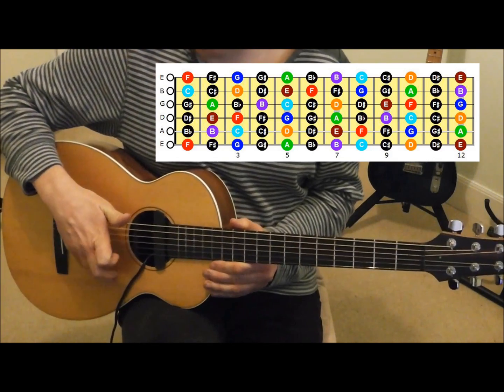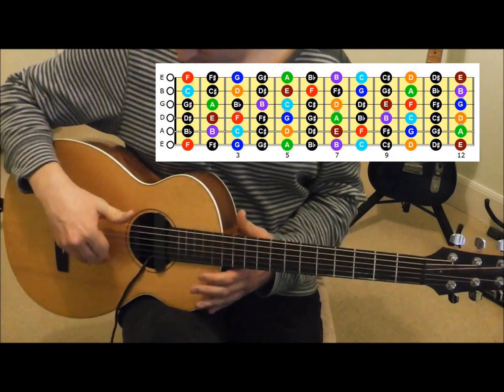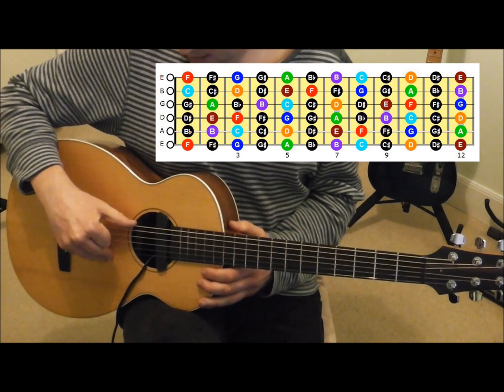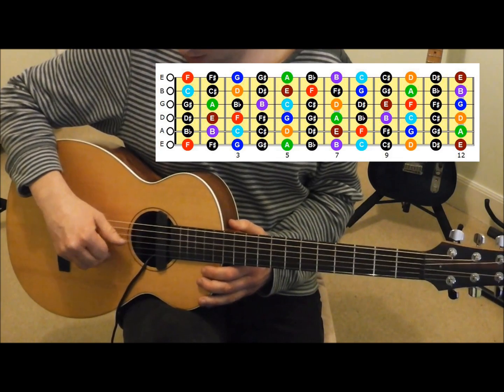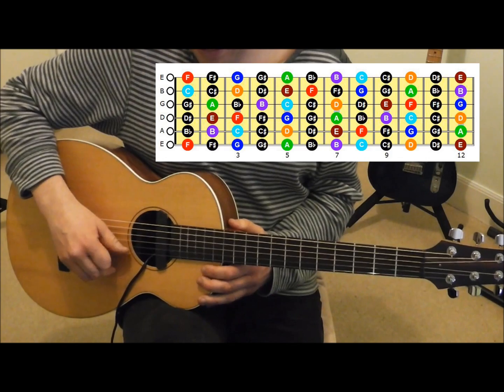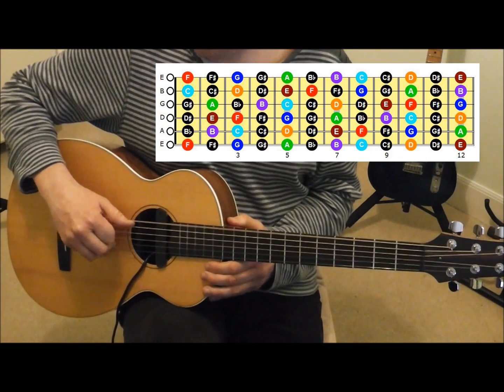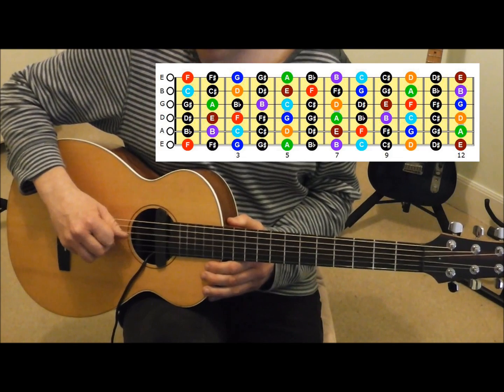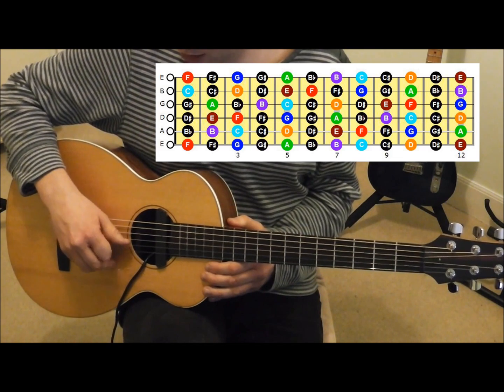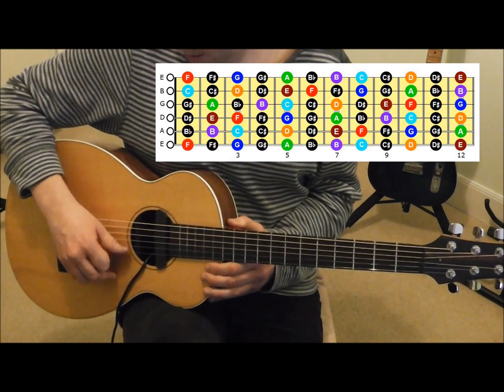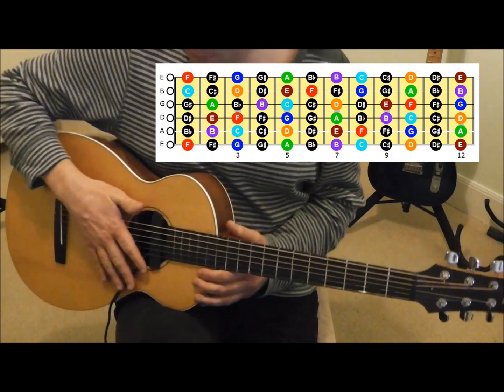Now if you don't already know that, a good little way to remember it is this sentence: elephants and donkeys grow big ears. Okay, so we've got elephants beginning with E and A, donkeys D, grow G, big B, ears E.